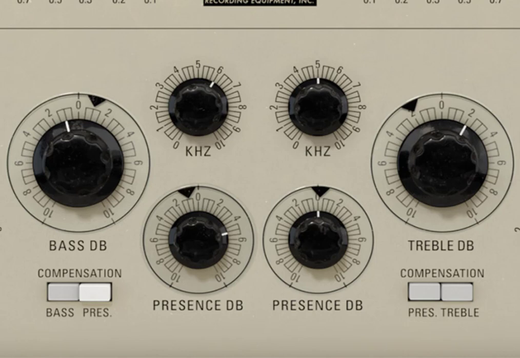Presence 1 Decibel Pre, presence 2 Decibel Pre, black knobs, sets the gain of the peaking band pre-saturation. If compensation is on, it will automatically set the post EQ band, outer disc, to the complementary, inverted, value.